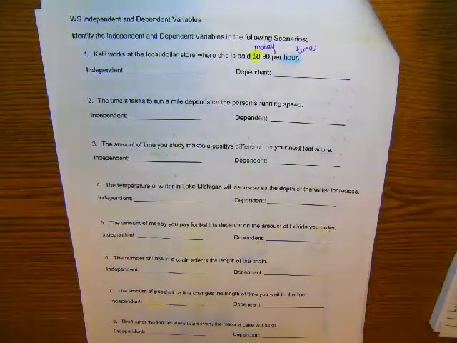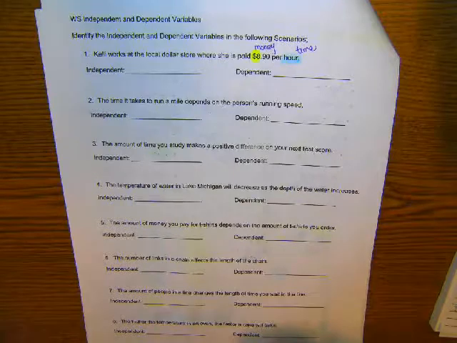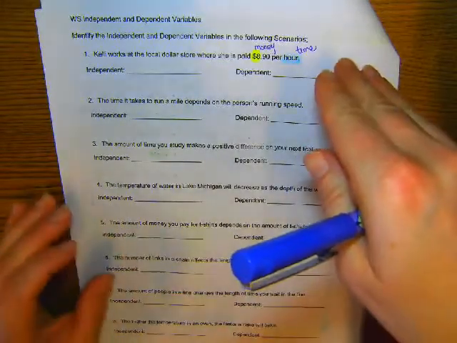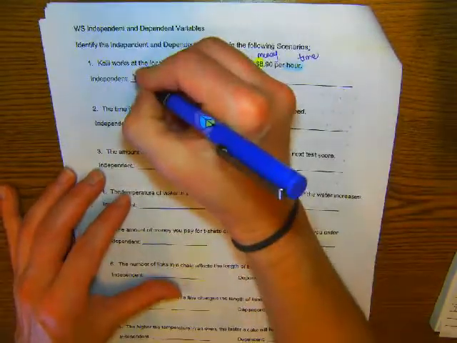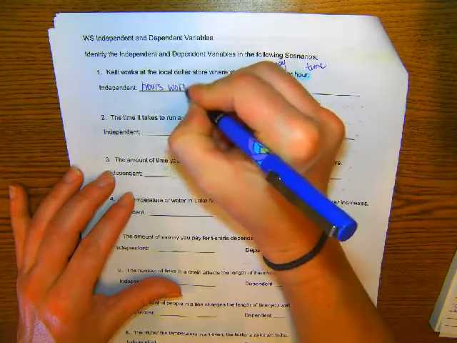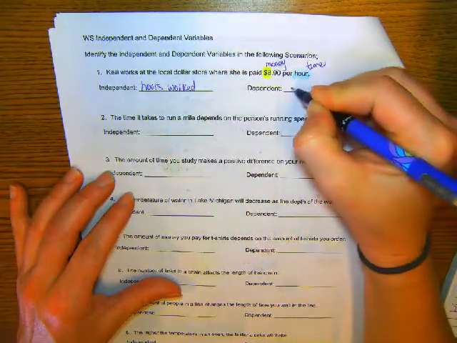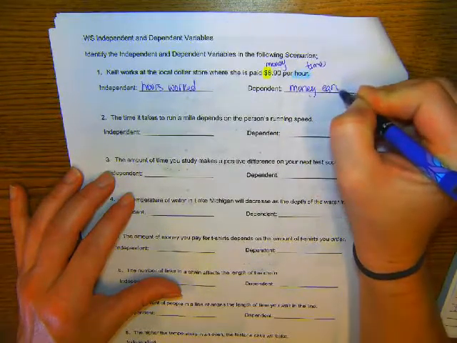Okay, does the time Kelly works, is that based on her money, or is the money that she makes based on her time? Well, in this case, because she's paid per hour, the hours worked, or the time, is independent, and the money she makes depends on that.